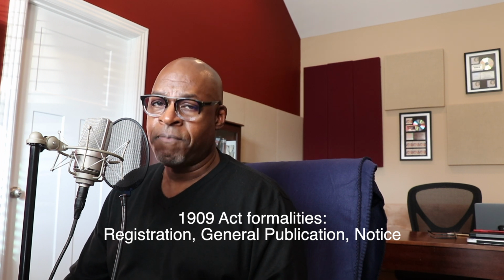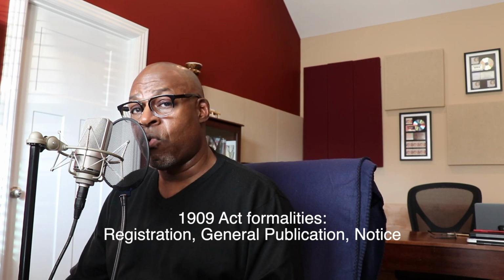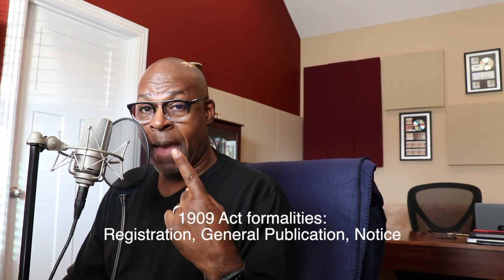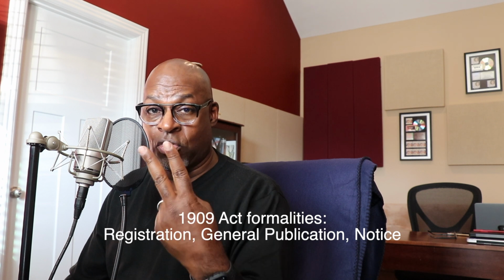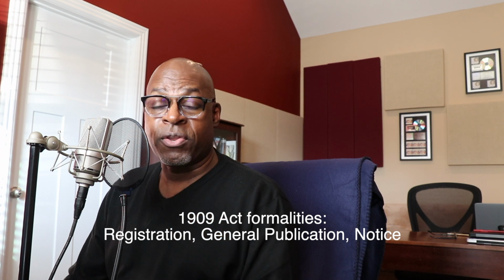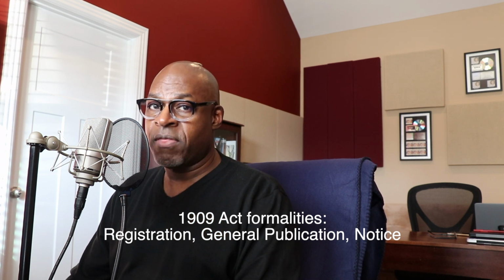Now, with regard to the formalities, under the 1909 Act, there were three basic formalities that had to be in place in order for a copyright to exist. Copyright had to be registered with the Copyright Office. There had to be a general publication of the copyrighted work. And third, there had to be notice on the copyrighted work. Copyright year, the name of the claimant, that's what notice was. Those three things were required for the clock to start on copyright under the 1909 Act.